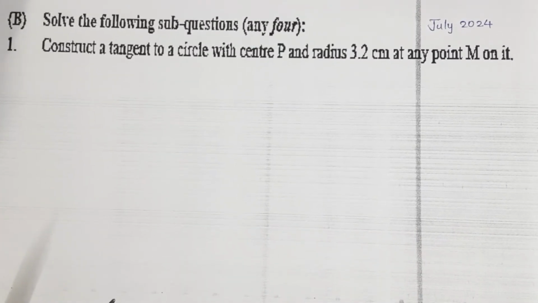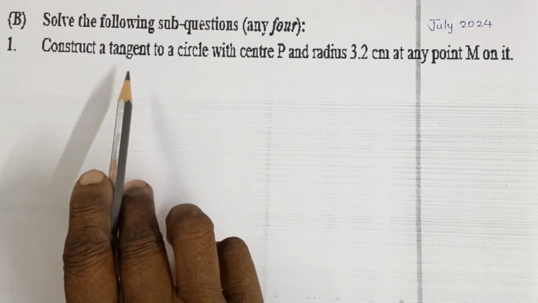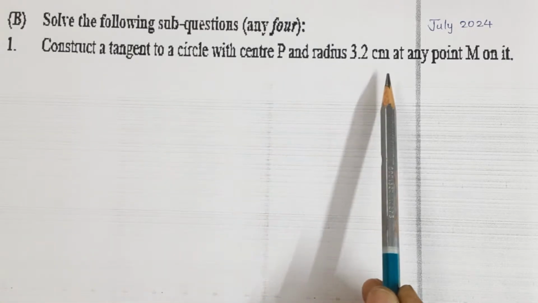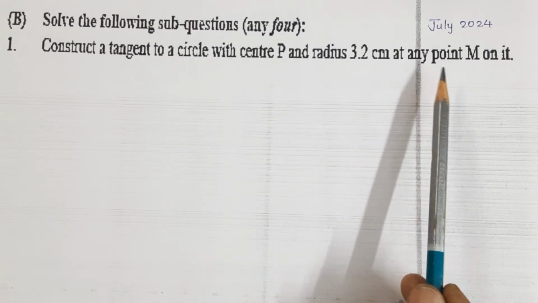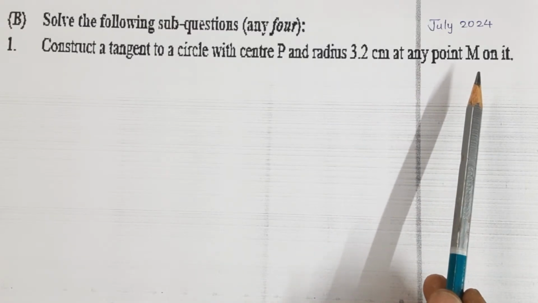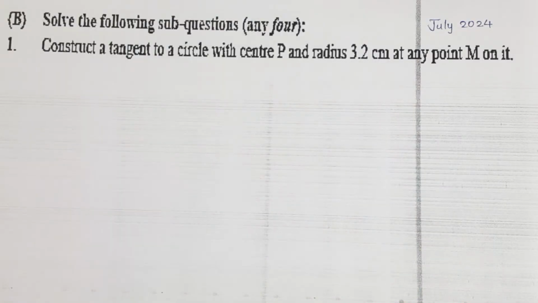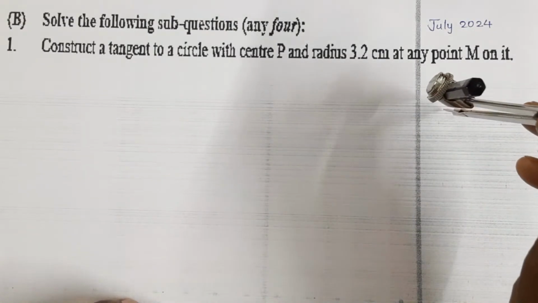So here see the example: construct a tangent to a circle with center P and radius 3.2 centimeter at any point M on it. Yes students, first we draw the rough diagram here.